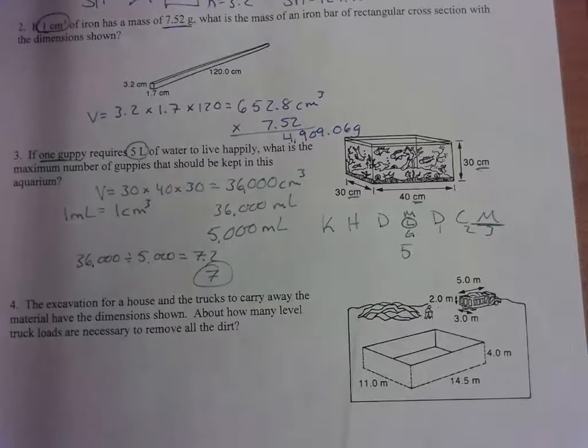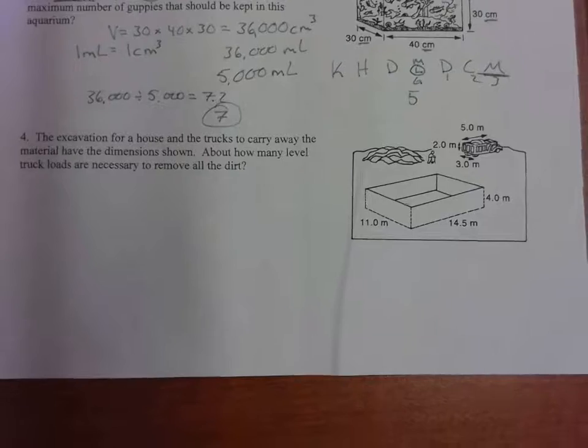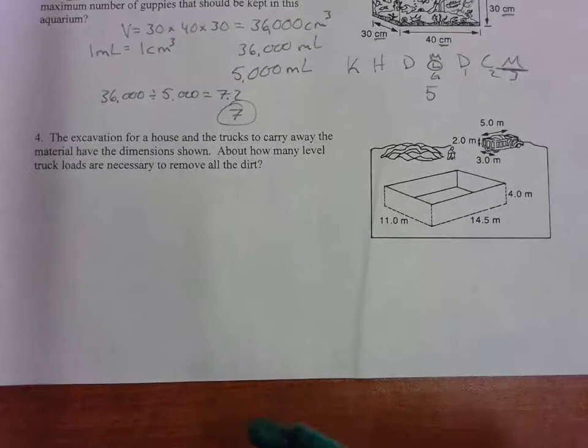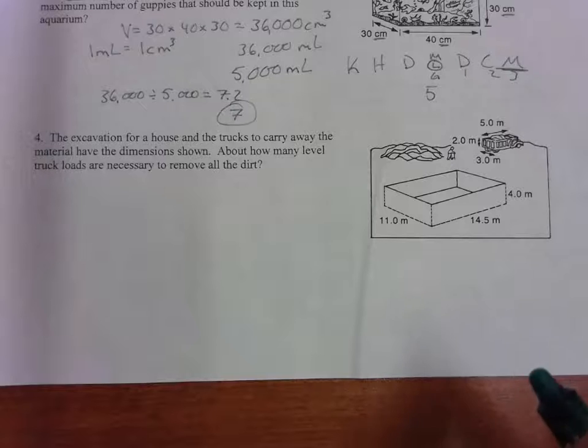Alright, number 4. We got to speed up if you want to get this done before class ends. At the end of the video, we have to do an outro, and we have to show Maya's things. No, but we won't let Tom for that. Alright, if we finish. Number 4.